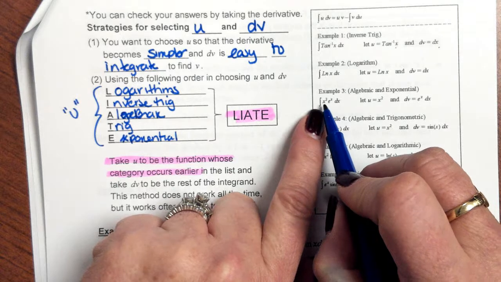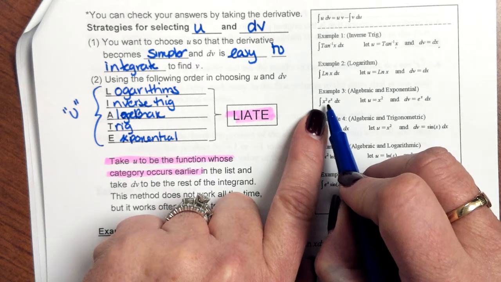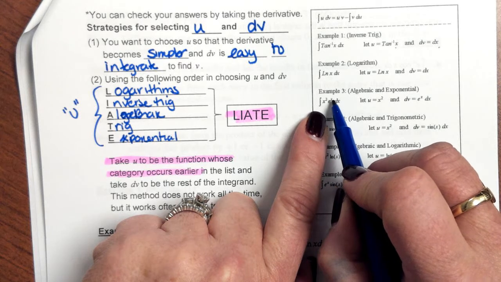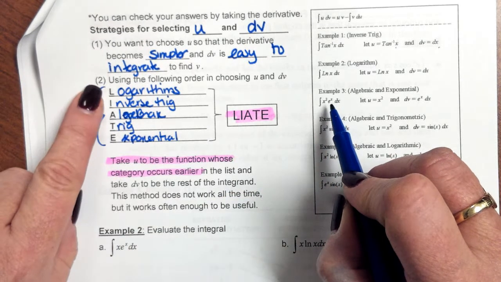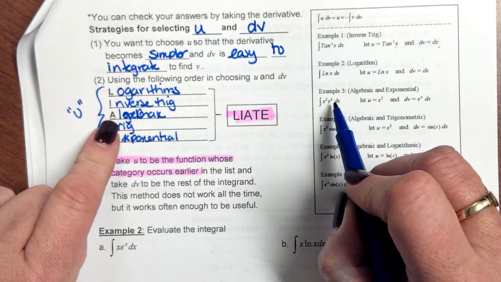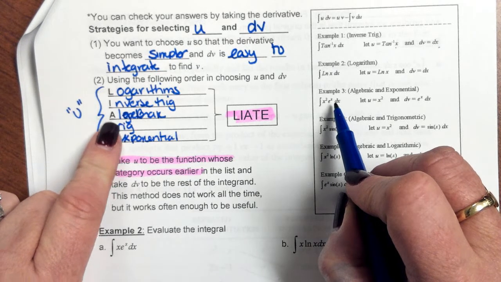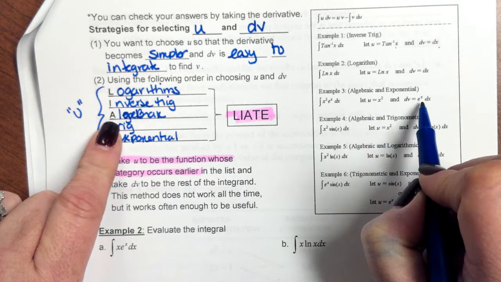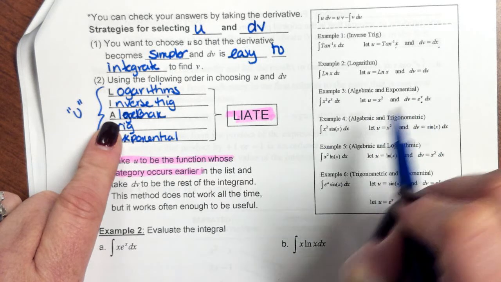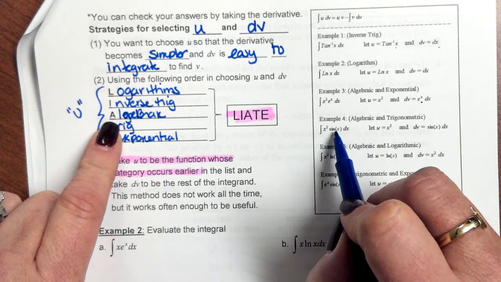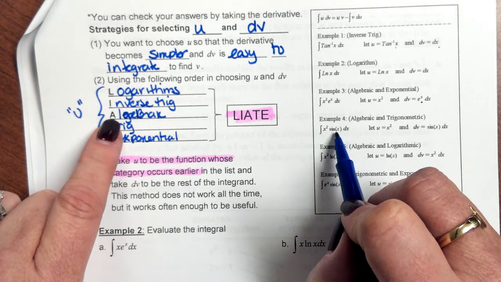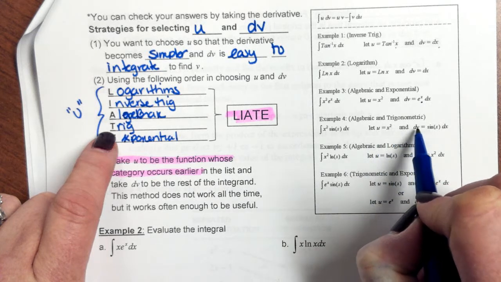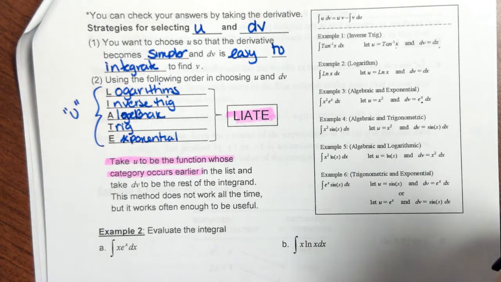If you look here, you have an x squared times e to the x. So x squared is just an algebraic function. e to the x is an exponential function. So in my list, when I look at LIATE, algebraic functions come before exponentials. So I'm going to let u be equal to my algebraic function, and dv is my e to the x. Here I've got an algebraic function and a trig function. Again, notice my algebraic function comes before trig, so I'm going to let u be equal to x squared, and dv is going to be equal to sine x.